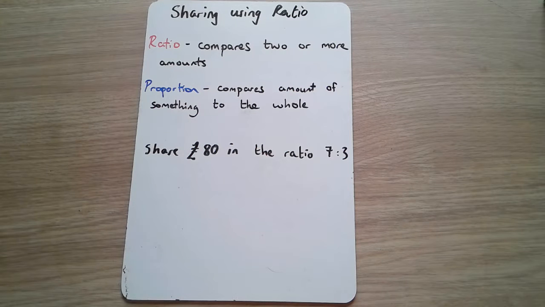Hello everyone, today we're looking at the topic of sharing using ratio. In our previous video we looked at the introduction to ratio and proportion, where ratio was a way of comparing two or more amounts. So for example, in recipes or in exchange rates, or even just looking at different things and comparing how many of each there is. And proportion compares what you have in relation to the whole, in relation to everything that there is.